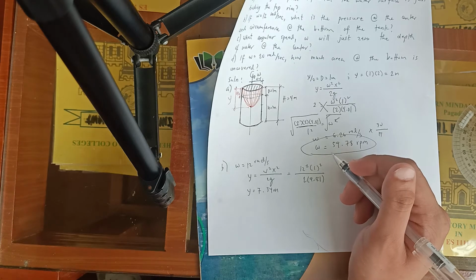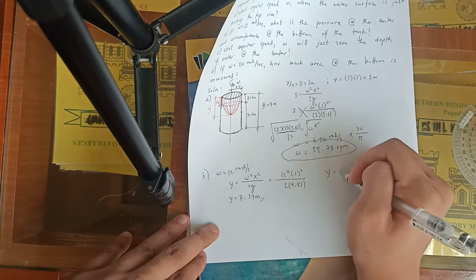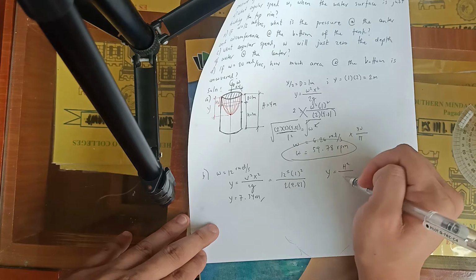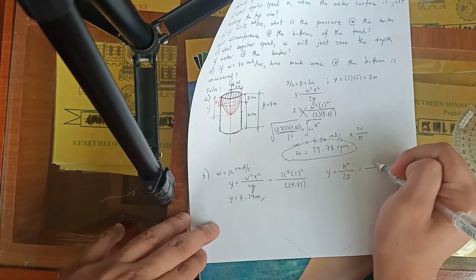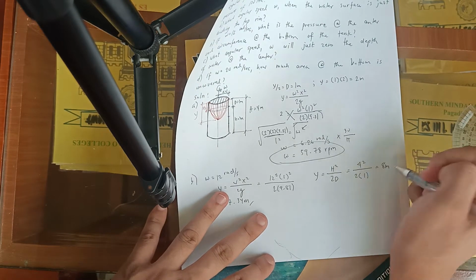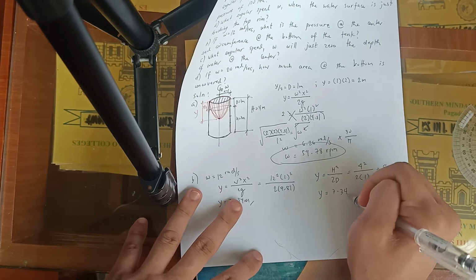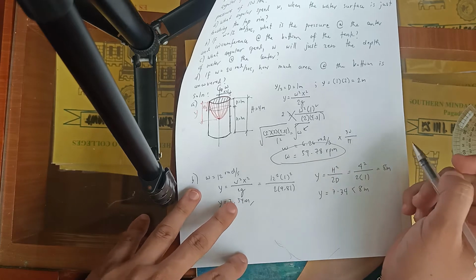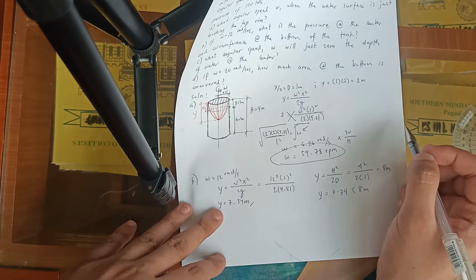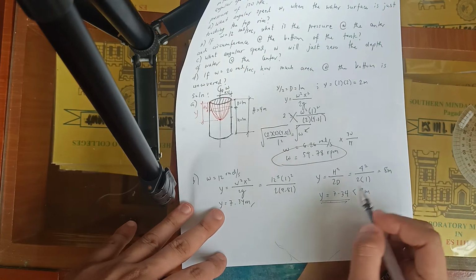Let's check if the previous value is guaranteed. Y equals h squared over 2d, so 4 squared over 2 times 1, and it is 8 meters. So our y here, 7.34, is less than 8 meters. Therefore, we are going to use this value, 7.34.